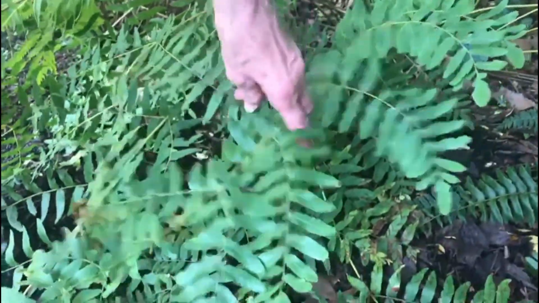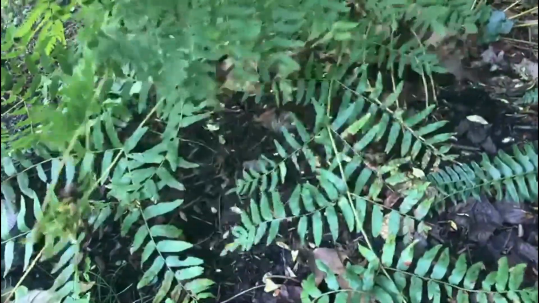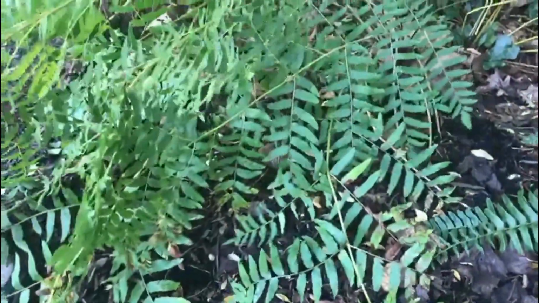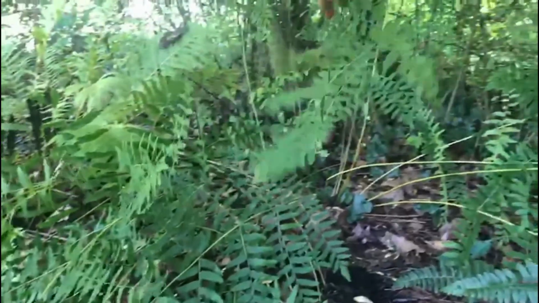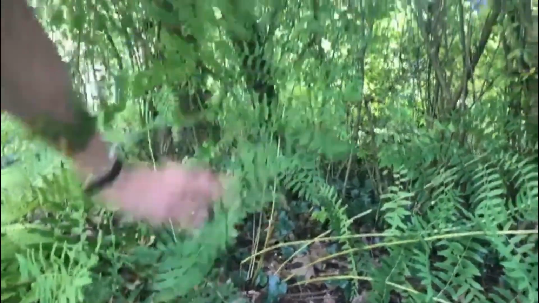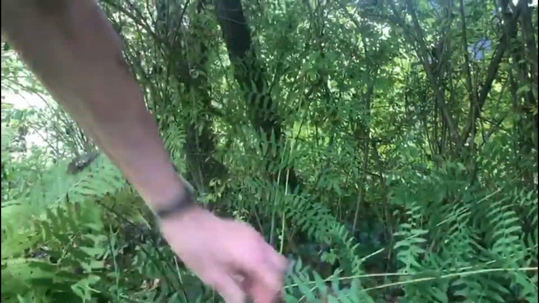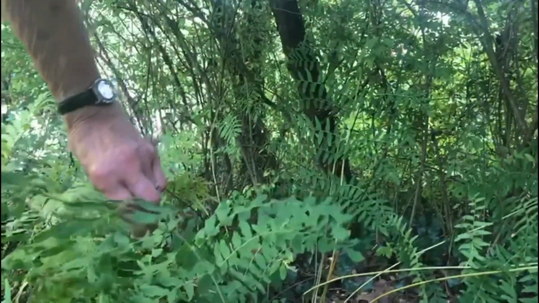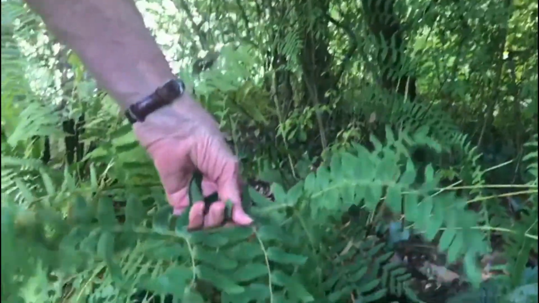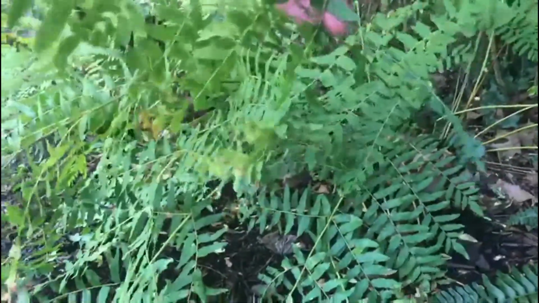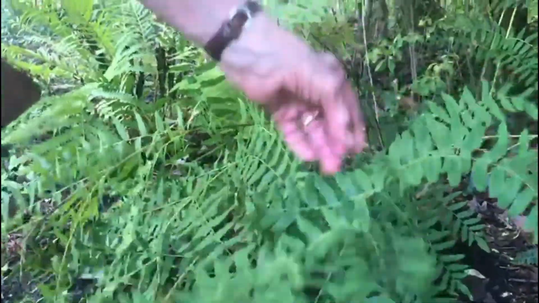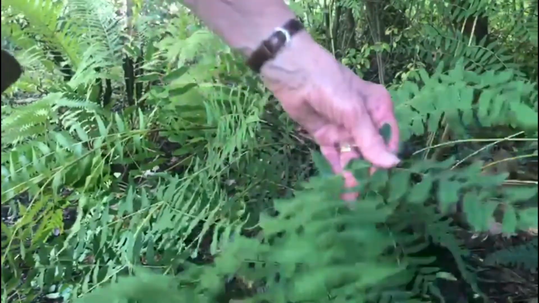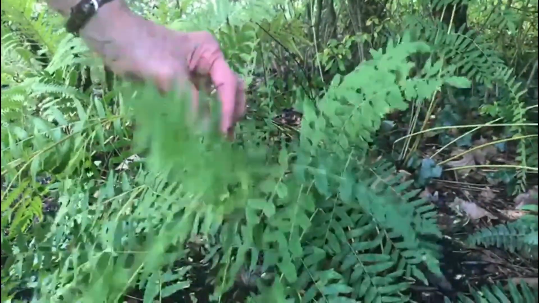Another thing we can see with this fern is the big difference in leaves. So this is one leaf, and another leaf can be seen here. The leaves are quite large, and you can see that each leaf has another structure on it that looks like another leaf, but it's called a leaflet, and that is divided into more little leaflets.